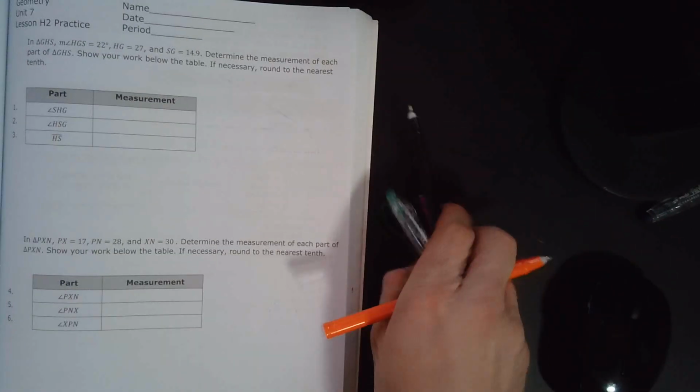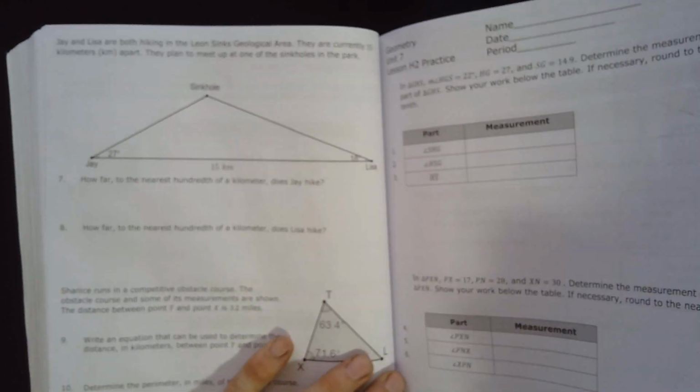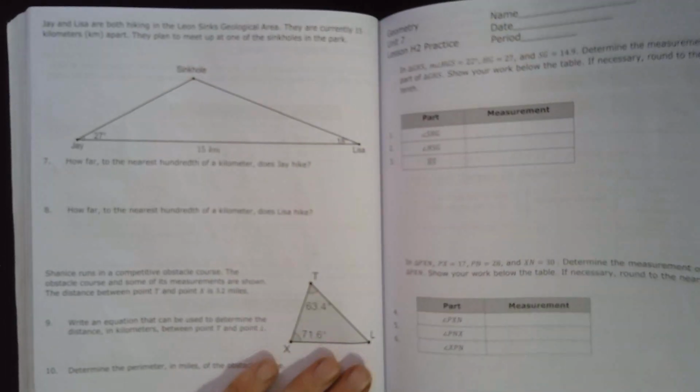Moving on to the next page. Here we go. All right, it's blurry. I gotta push the focus button. Focus.